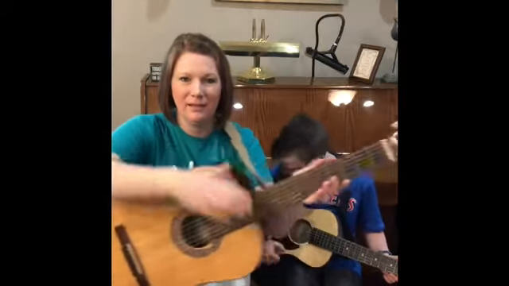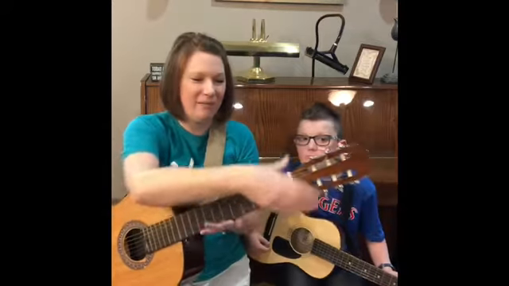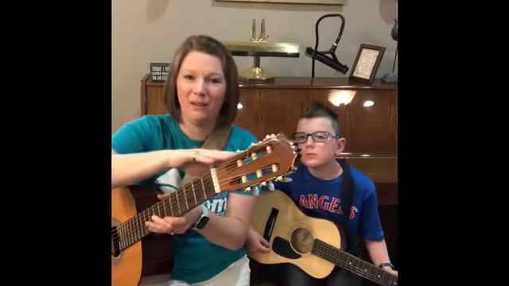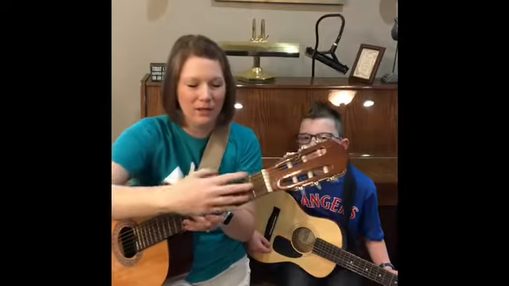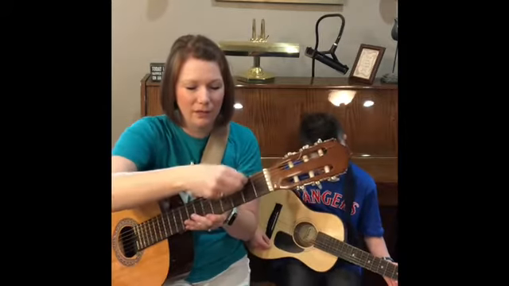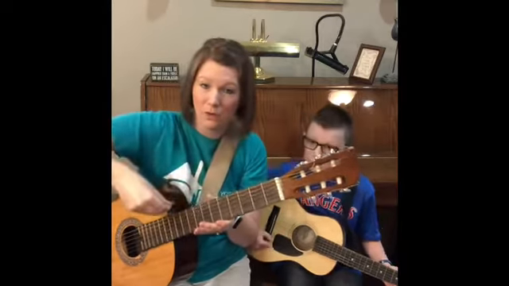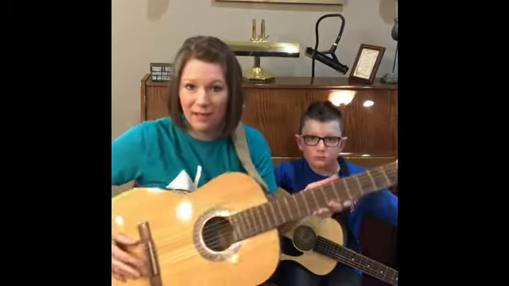Okay, this is the neck. Think about it just like a person, you know, this is the neck right there. Here we've got the head of the guitar, and that's where all of our tuning pegs are. This is how we'll tune the guitar. The strings are connected to each peg, so one string goes to one peg, and that peg controls the pitch of the string. Okay, the strings are then connected down at the bottom.